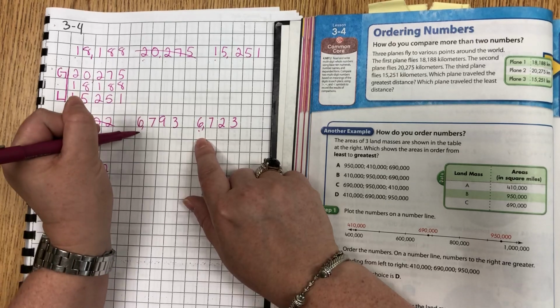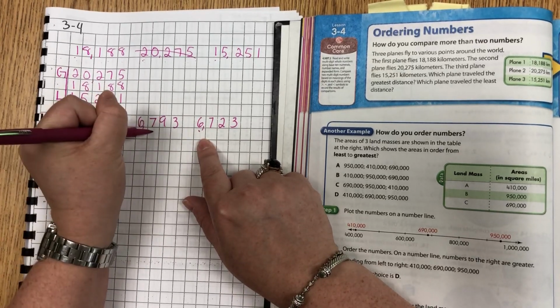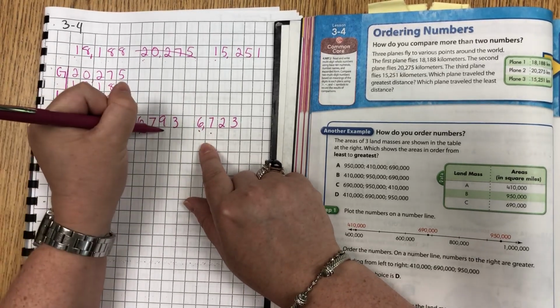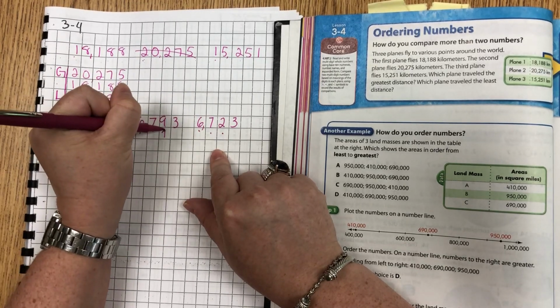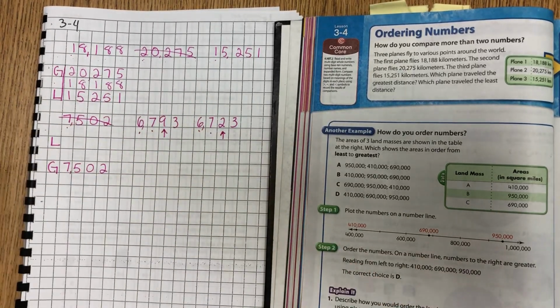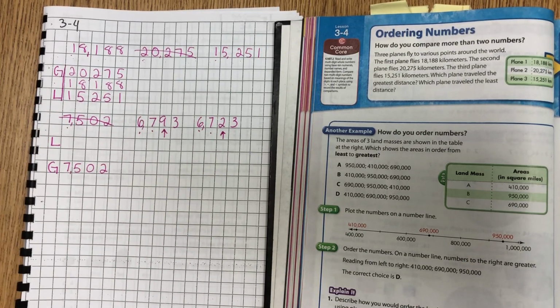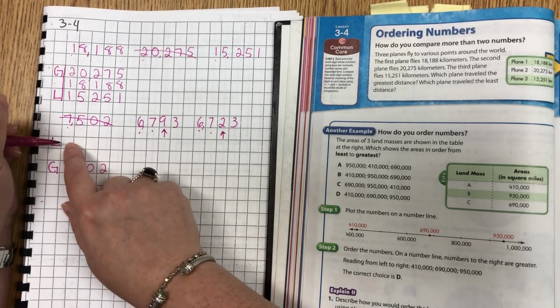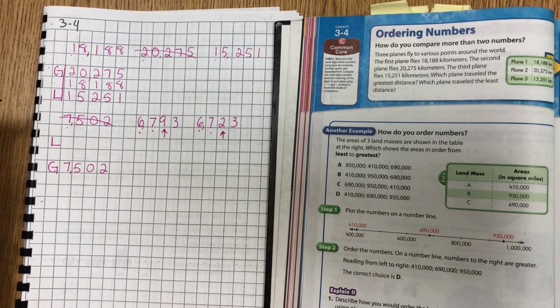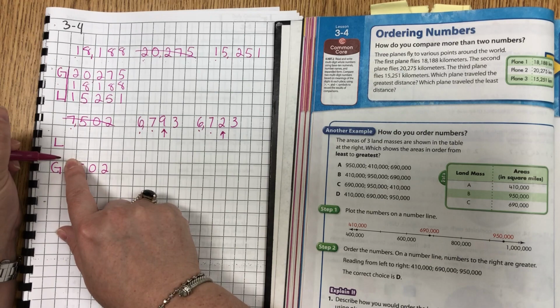Now it's between these guys. 6, 6, 7, 7, 9, 2. All right, that's where the numbers are different. So I'm using the tens place to figure out which one is greater. Which one's bigger, 9 or 2? 9. So is 9 going on the first line or the second line? Second. The second line.